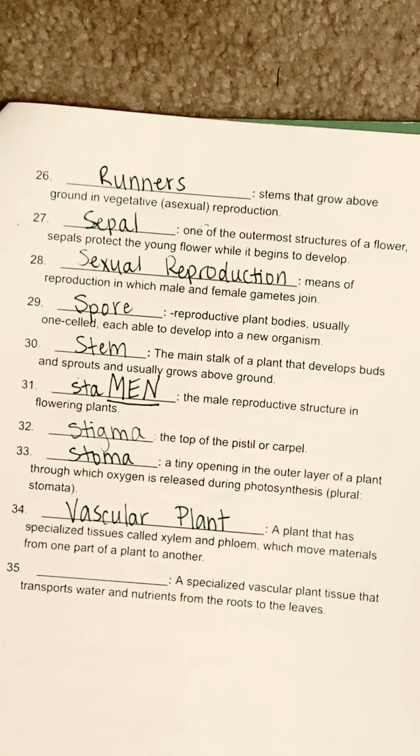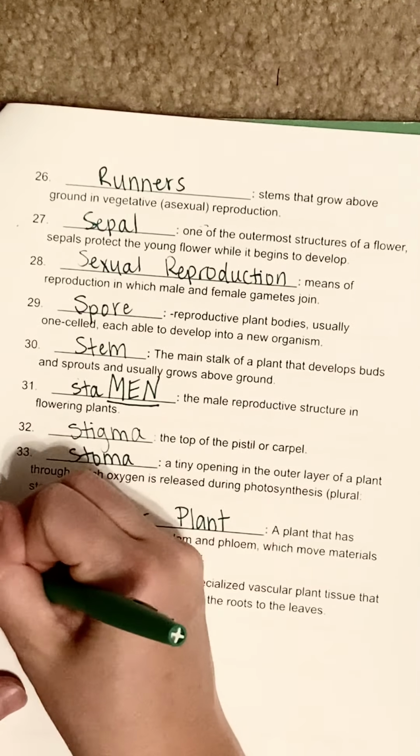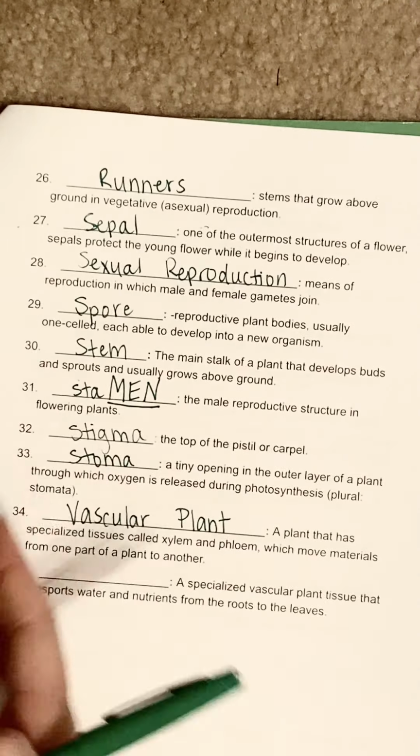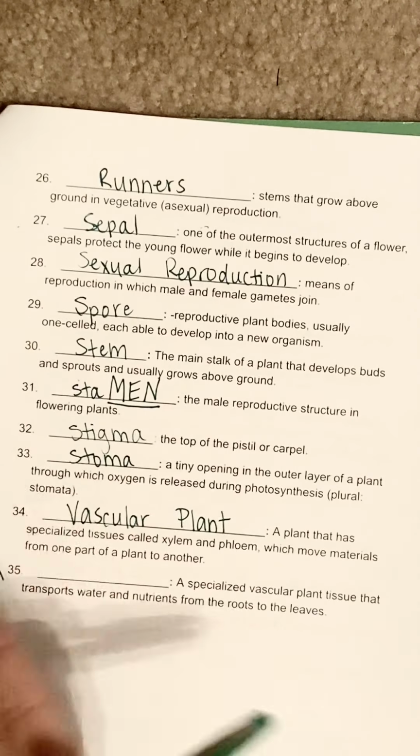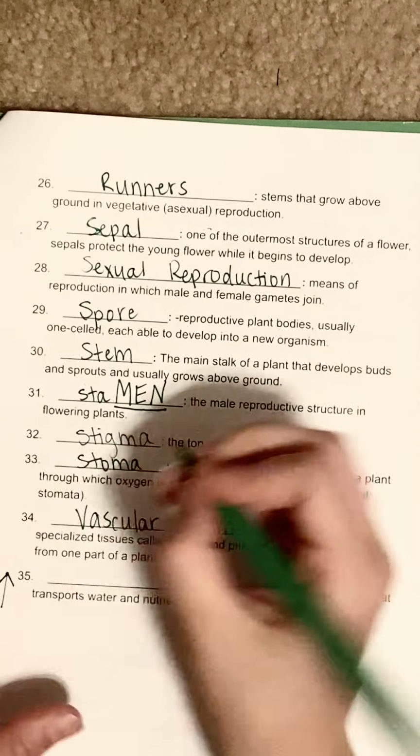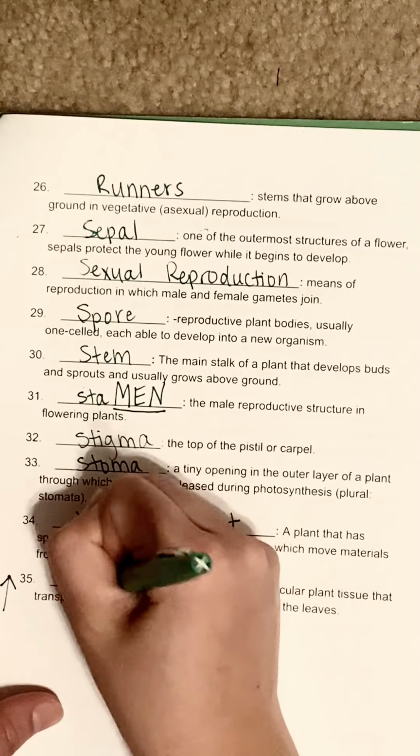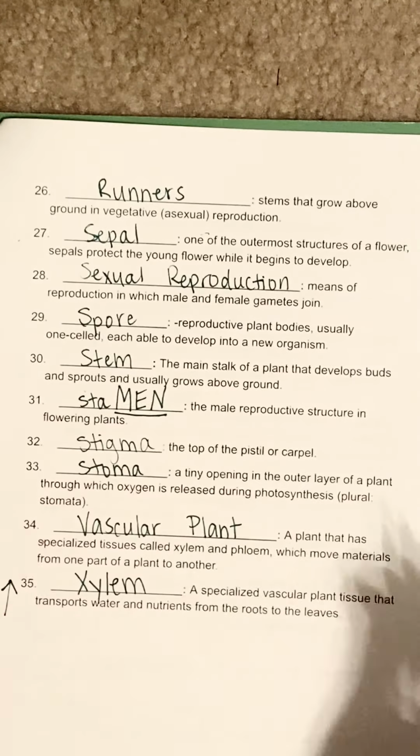And then number 35, a specialized vascular plant tissue that transports water and nutrients from the roots to the leaves. This is the vein that transports the water and nutrients up from the ground to the rest of the plant. That is the xylem. X-Y-L-E-M.